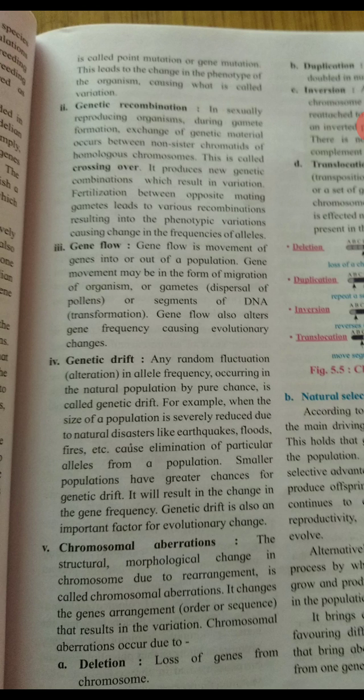Gene flow also alters gene frequency, causing evolutionary changes. So gene flow is the movement of genes in or out of the population, and that change is called gene flow.